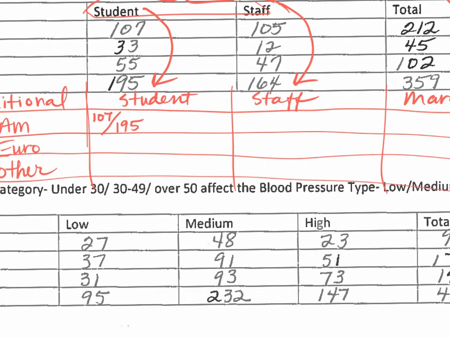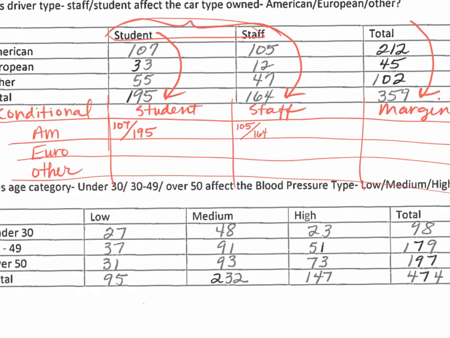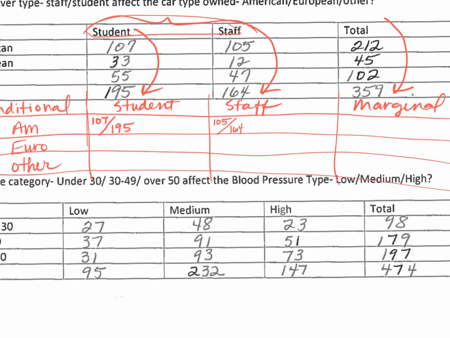Okay. How about this one in the middle with staff? What's the American staff? 105 staff members have an American car. Conditional upon you being a staff member means the denominator is 164. So overall, what rate do people have American cars? 212 out of 359.